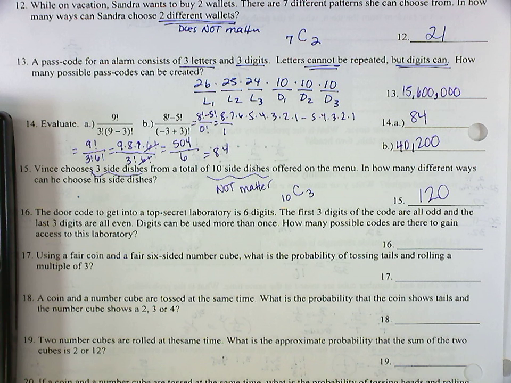For 16, you have the door code to a top secret laboratory. It's 6 digits. The first 3 digits are all odd, and the last 3 are all even. Digits can be used more than once. How many possible codes are there to gain access to this laboratory?